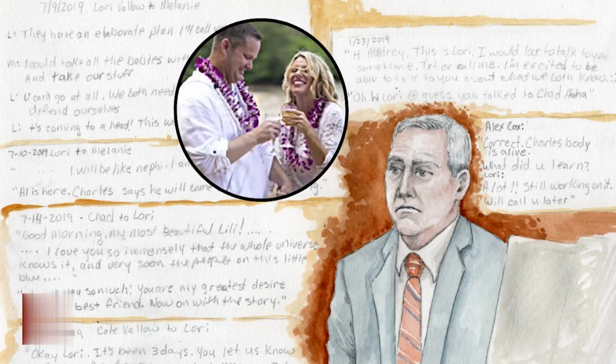And the date that the defendant likens herself to Nephi was July 9th, 2019? Yes. She also told Alex he was like Nephi, correct? Yes. Okay. And in the text communication from Lori Vallow to Melanie Boudreau, did Lori Vallow indicate on July 10th, 2019, that Alex Cox was with her? Yes.